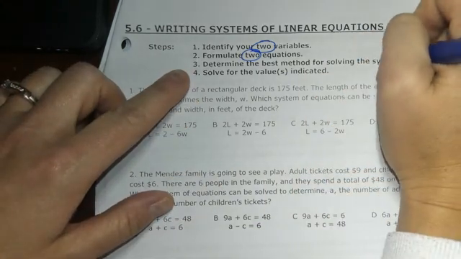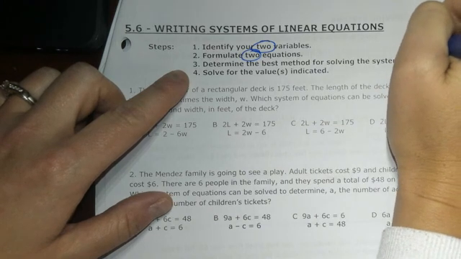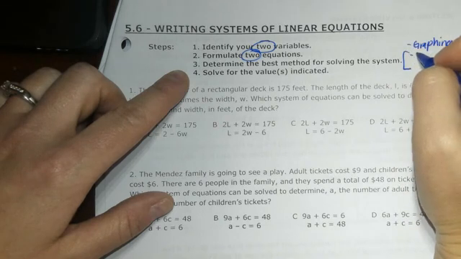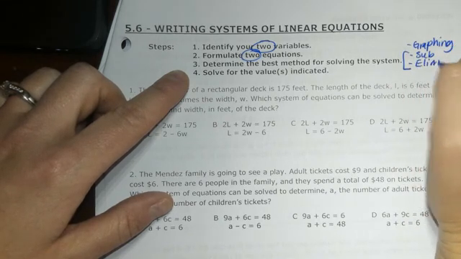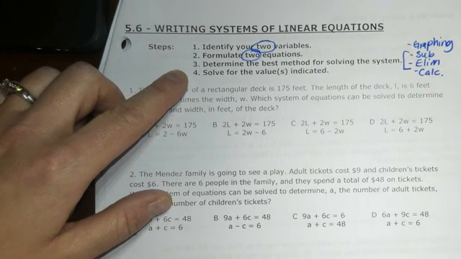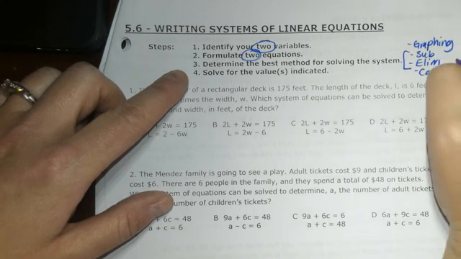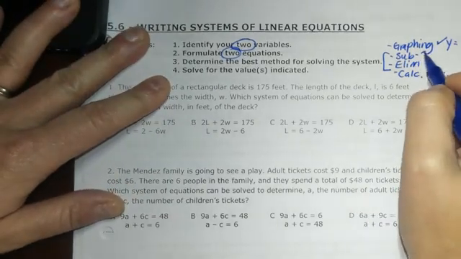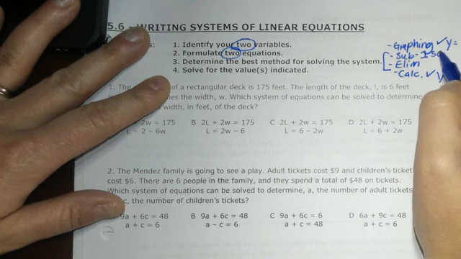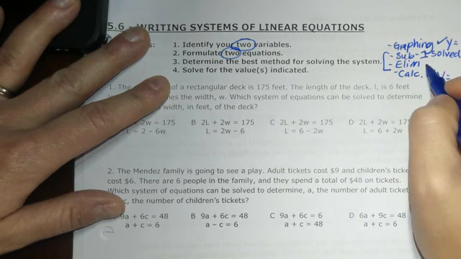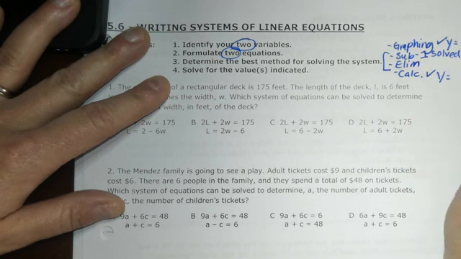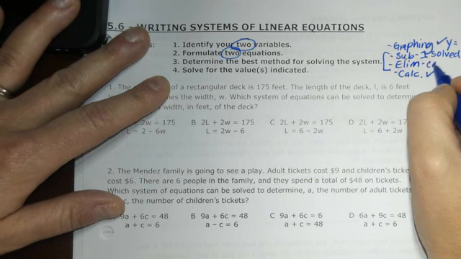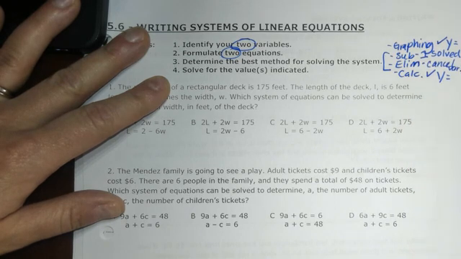These are our methods here. We have graphing, which unless you have graph paper, is not going to work very well. We have substitution, we have elimination, and we have calculator. Some of these require you to have both equations in y equals form. This one and this one, you have to have both in y equals. This one has to be solved for x or y, and in elimination, neither of them has to be in y equals. You just have to be able to cancel a variable. Just a little review.